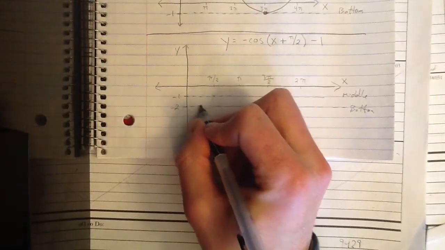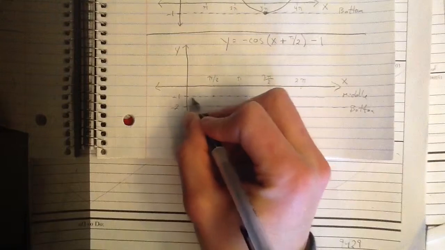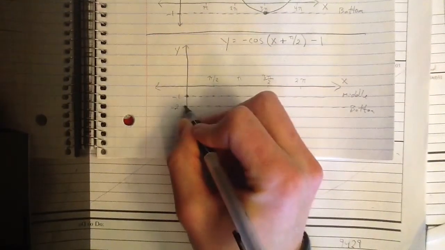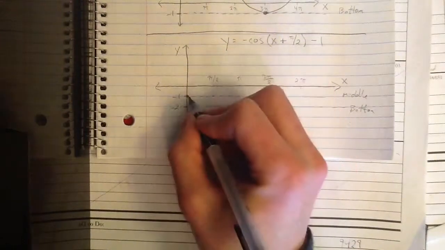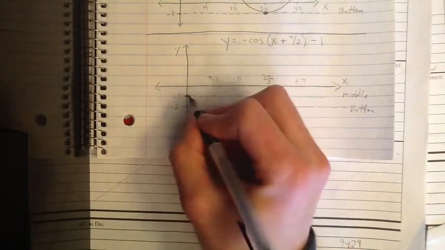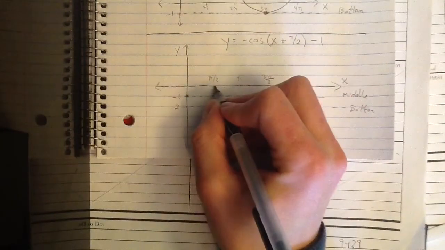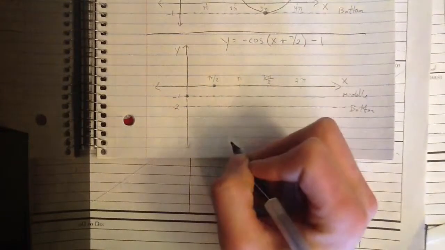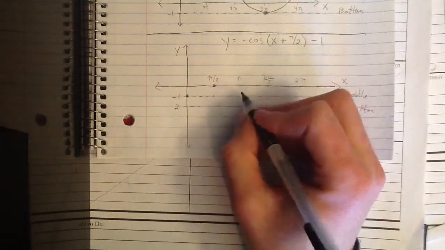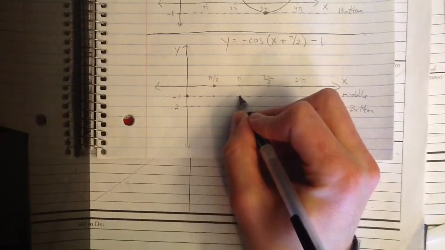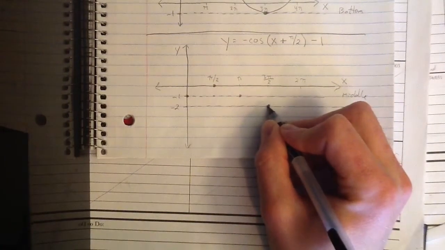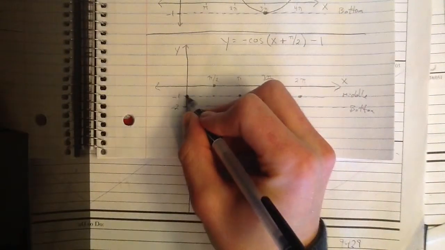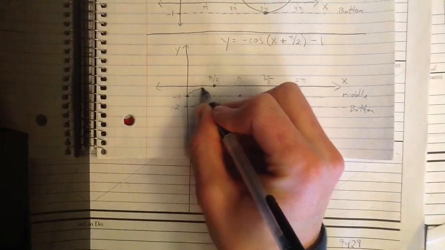So if my graph would go like this, that means that this point is now shifted back to the y-axis. So now I'm going to be here, and since it would have been going like this and then going up again, I know I can continue to go up. So I can continue to draw my graph. At pi over 2, it's going to be back at 0, and then it's got to come back down, so it's going to be here, and then all the way down and back to the middle. Alright? I can draw this graph now.